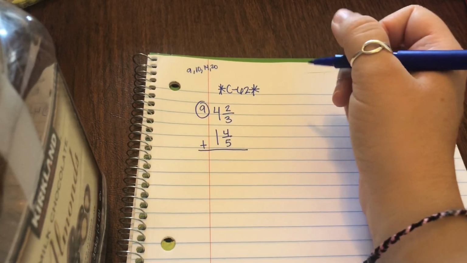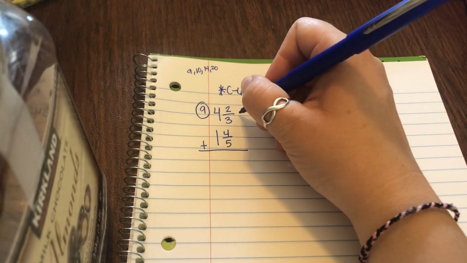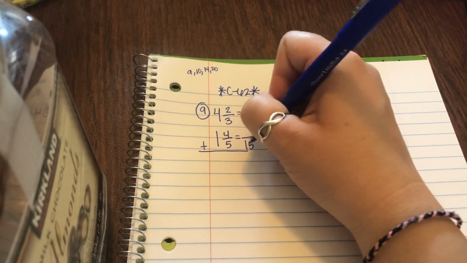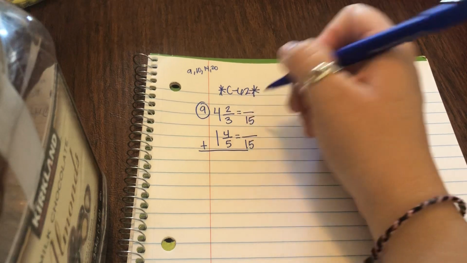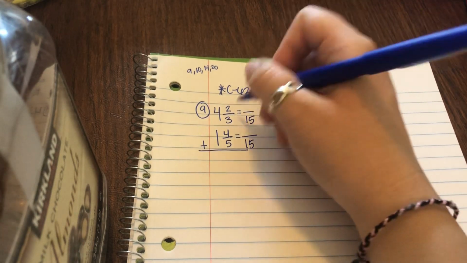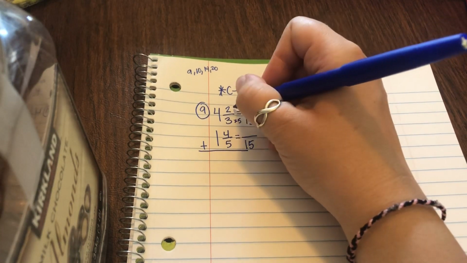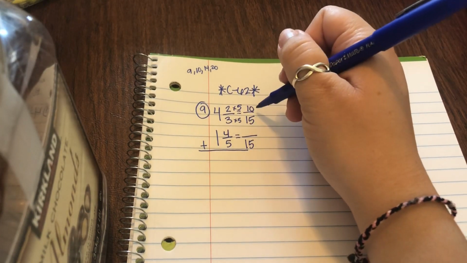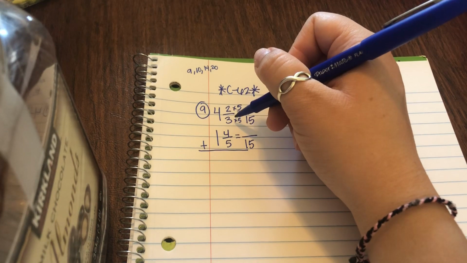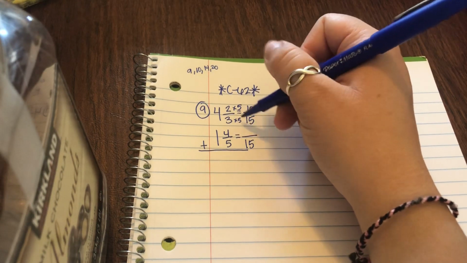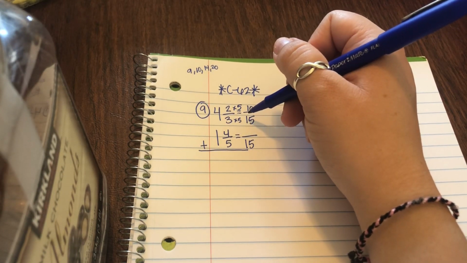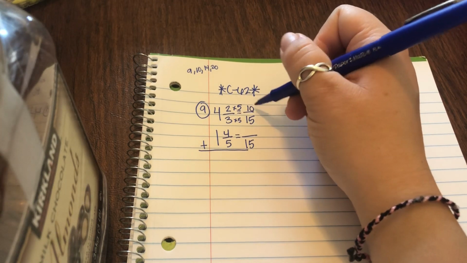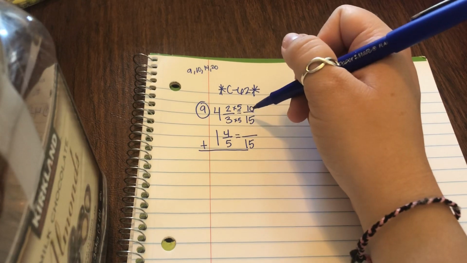When you're adding, you need to get a common denominator. So what can 3 and 5 both become? They can both become 15. Well, 3 times what was 15? 5. So do the same thing on top. 2 times 5 is 10. You can do that because 10/15 reduces to 2/3, because I essentially only multiplied it by 1. Any number over itself is 1. So 2/3 times 1 is still 2/3. I just renamed it as 10/15.